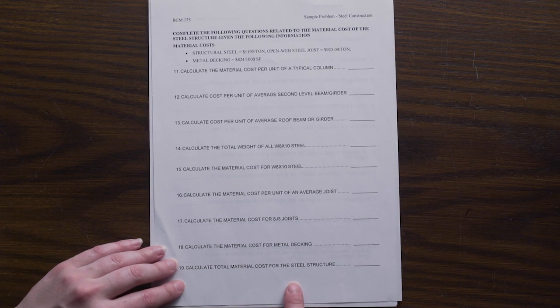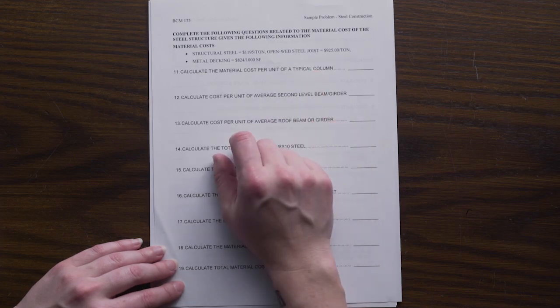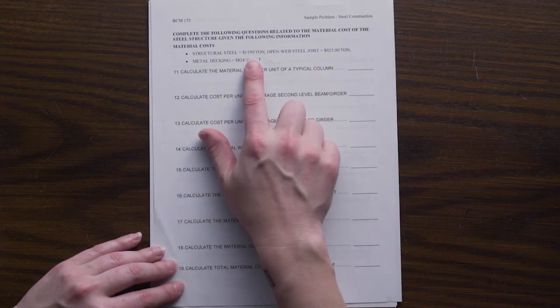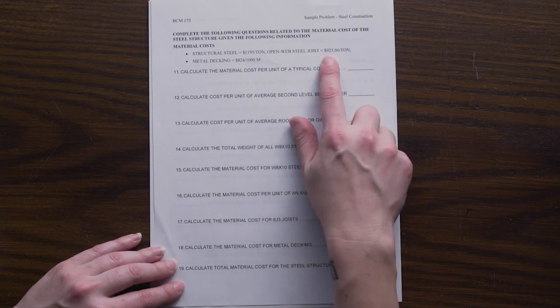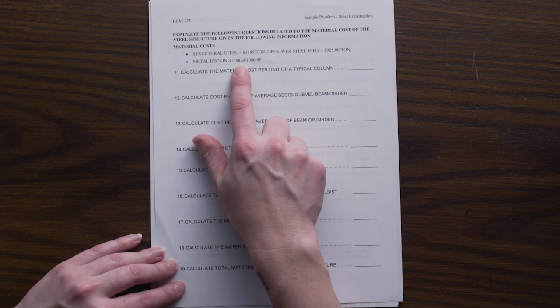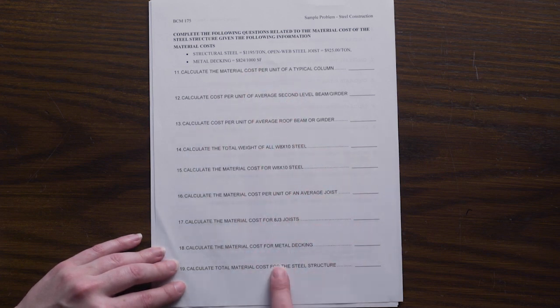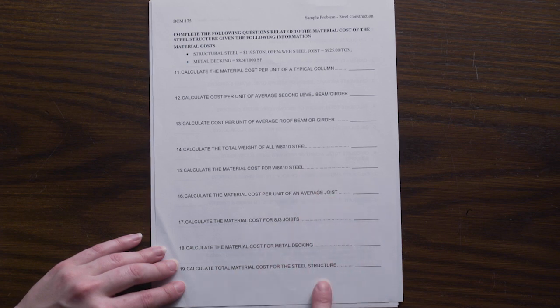or look at our company history to get accurate costs of what each one of these items is going to be. But for this sample problem, we are going to say that it is $11.95 per ton for our structural steel. Our joists are $925 a ton. And then our metal decking is going to be $824 for every 1,000 square foot of decking. So we'll calculate some of our unit costs, we'll calculate some of our total costs, and then we'll come up with our total cost for the entire steel structure.